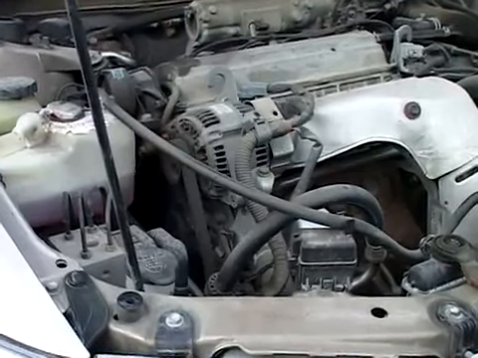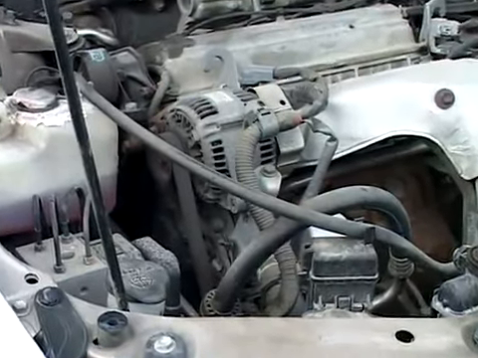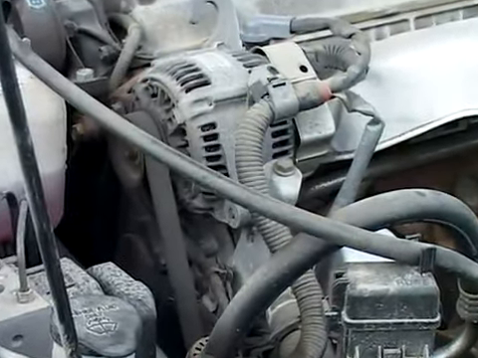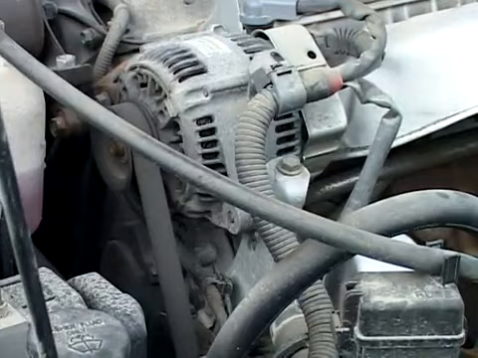Our bodies need chemical energy on a regular basis. When an engine burns gasoline, it's using chemical energy. The engine then produces both mechanical and heat energy.